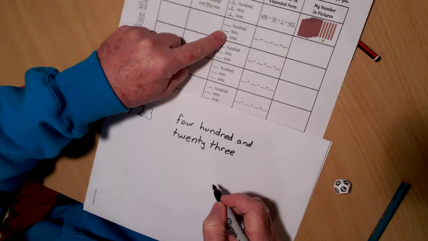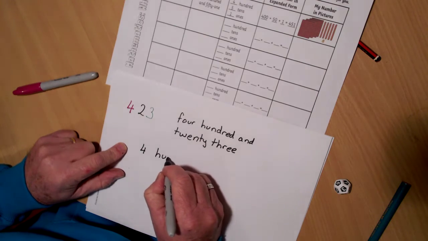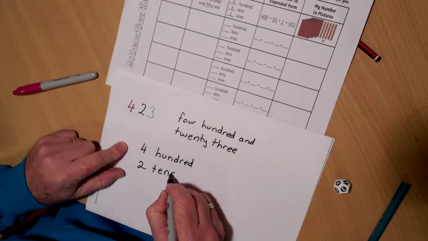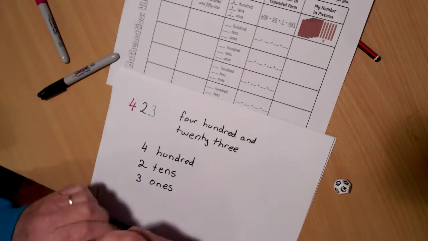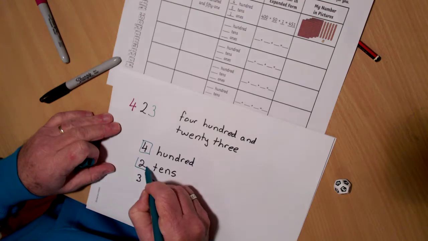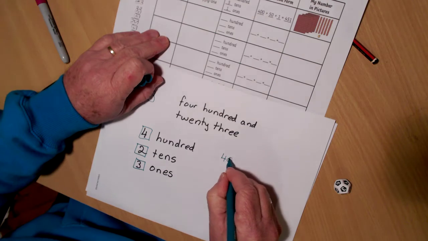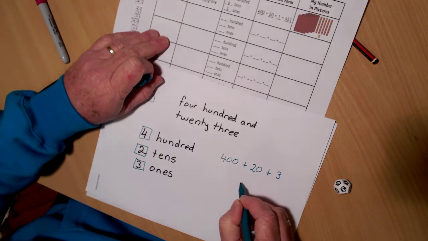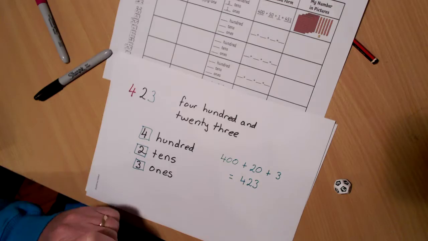I now need to break it up to show my numbers in hundreds, tens and ones. 400, 2 tens and 3 ones. 400, 2 tens, 3 ones. My next one is to write it in my expanded form. 400 plus 20 plus 3 equals 423. And then you can draw yourself a picture.